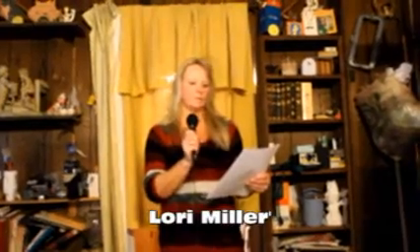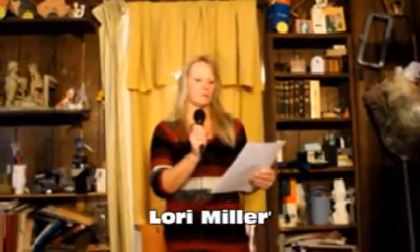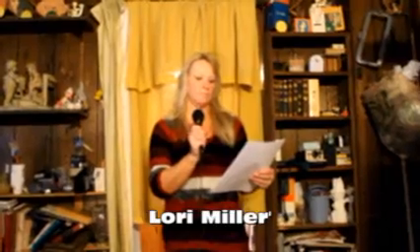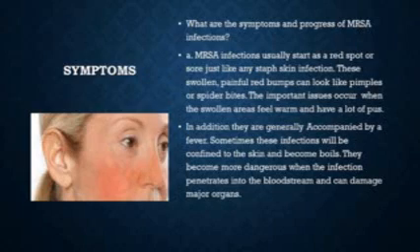Symptoms and progress of MRSA infections. MRSA infections usually start as a red spot or just a sore like any staph infection. These swollen, painful red bumps can look like pimples or spider bites. Important concerns are raised when the swollen areas feel warm and have a lot of pus. In addition, they are generally accompanied by a fever. Sometimes these infections will be confined to the skin and become boils. They become more dangerous when the infection penetrates into the bloodstream and can damage major organs.